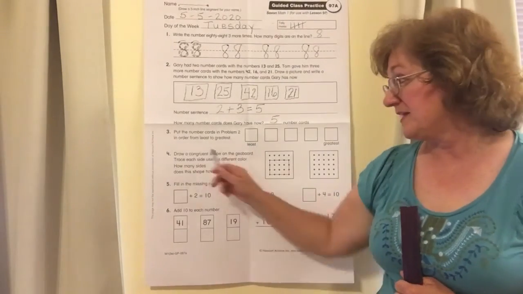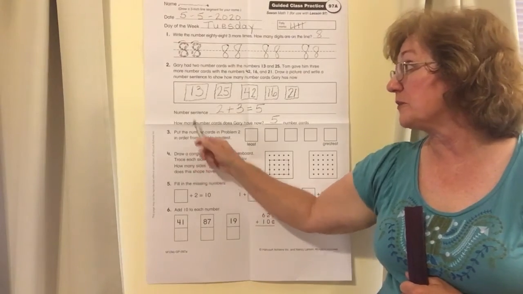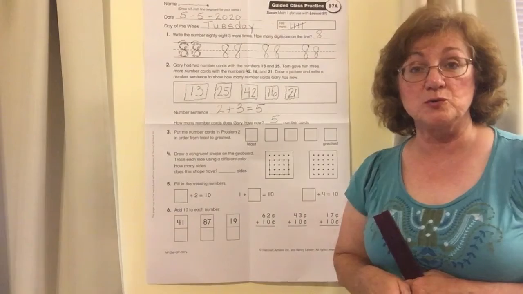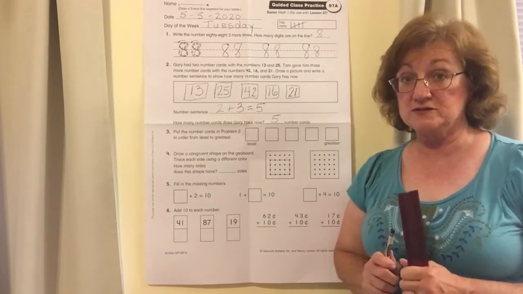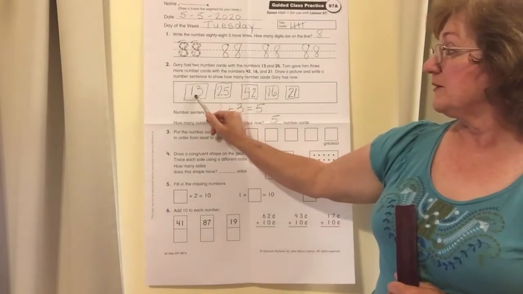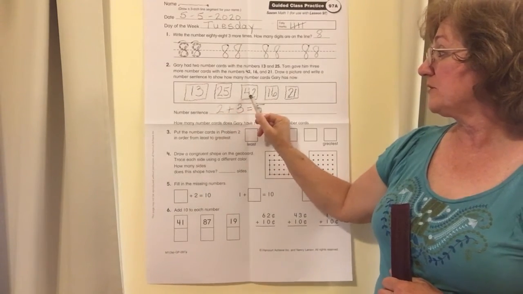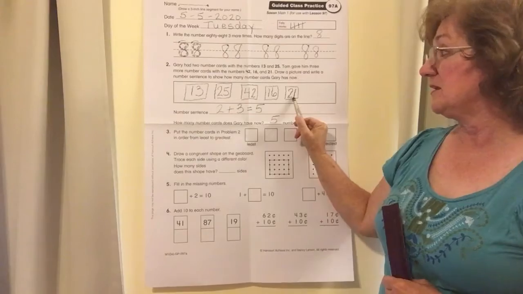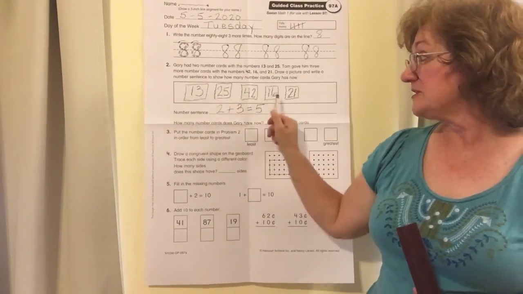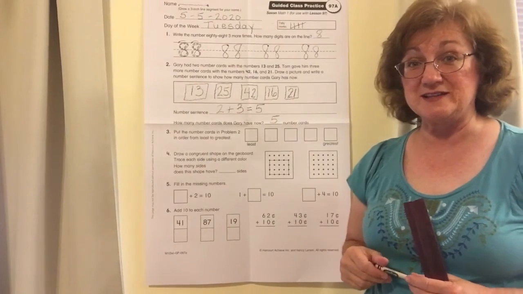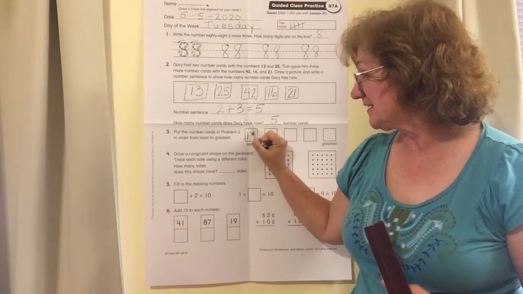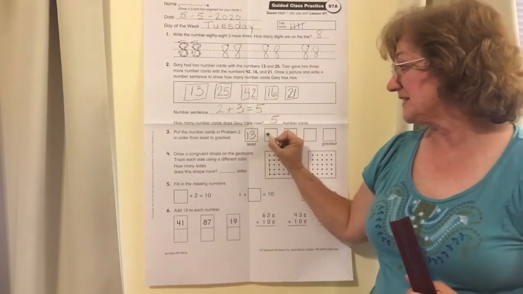All right, did you have a feeling they were going to ask you to put them in order? It says put the number cards from problem 2 in order from the least to the greatest. So the smallest number to the biggest number. All right, we have 13, 25, 42, 16, 21. The teens are going to be first. We have a 13 and a 16. Which one is the least? Yes, 13 and then 16.